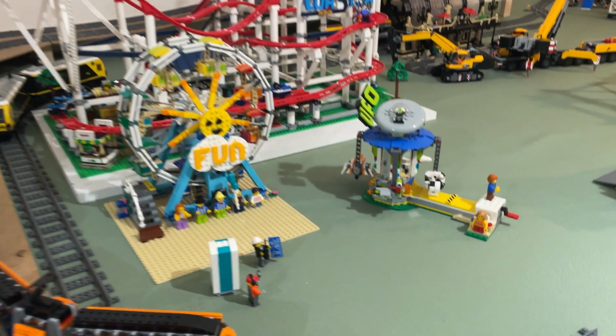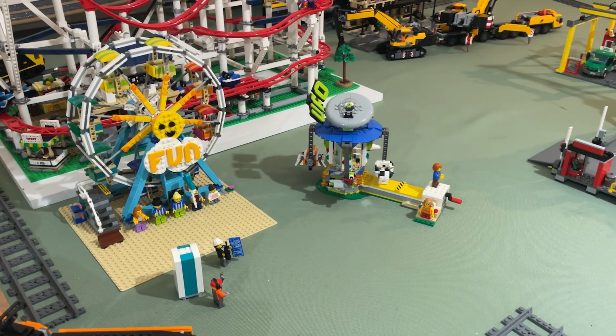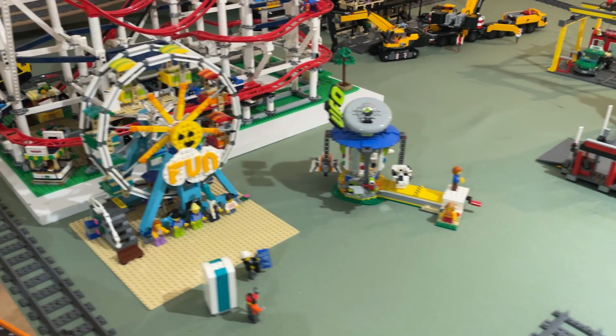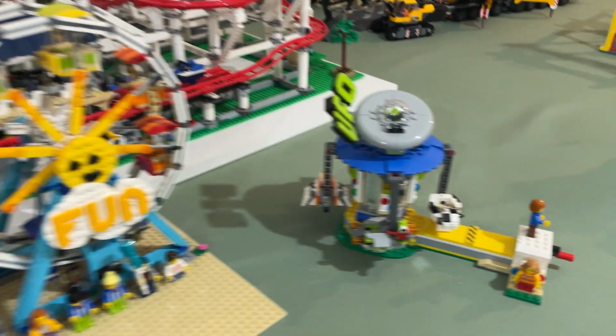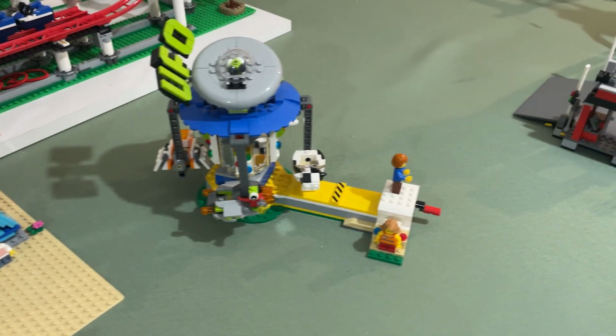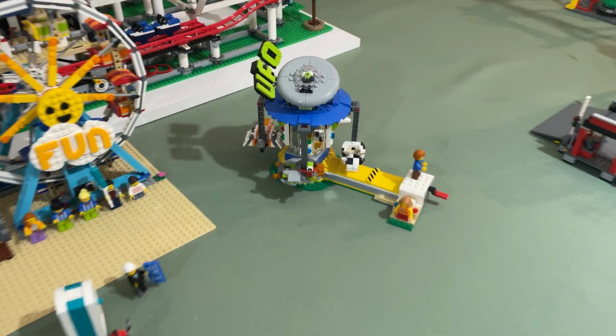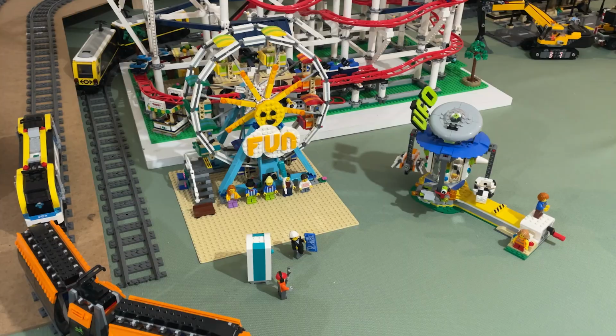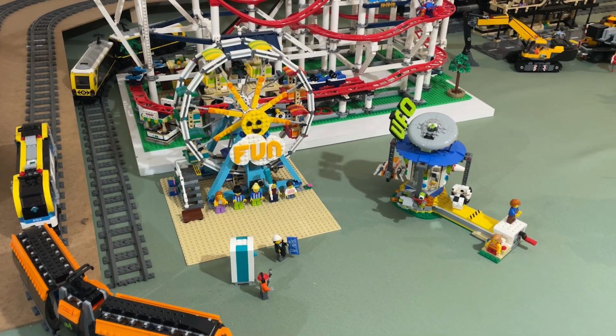Now we've got some smaller fair things going on, or attractions. There's a little Ferris wheel and a UFO ride. I'm not sure if we're going to keep them in the city or not, or if they're even going to be in this position or not. So let me know what you think.